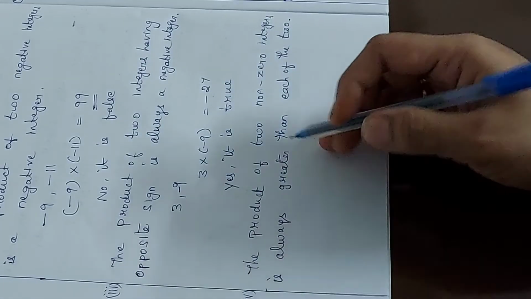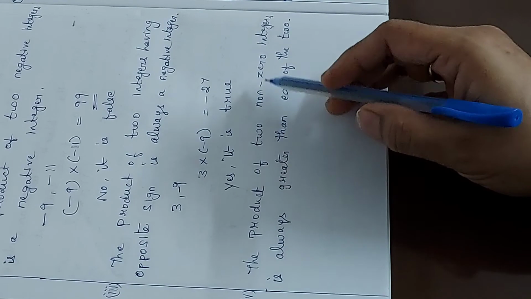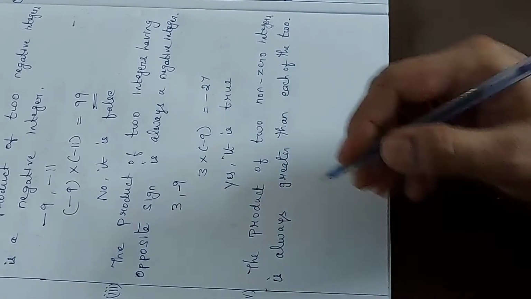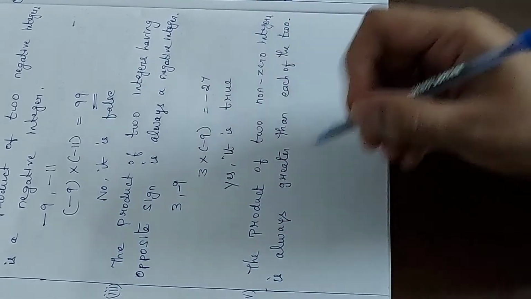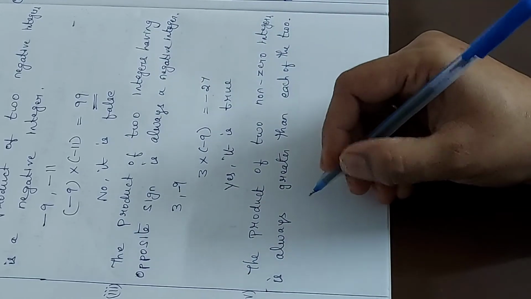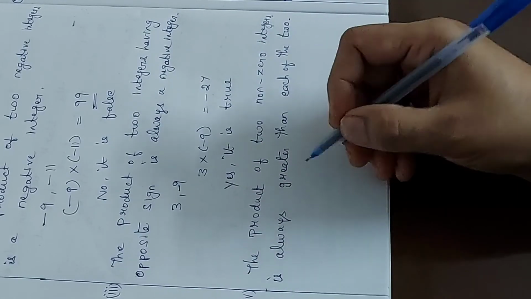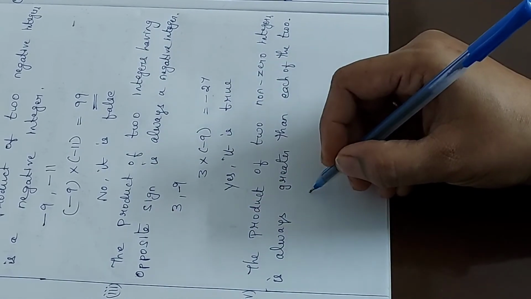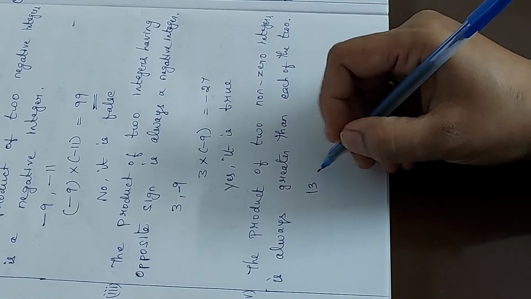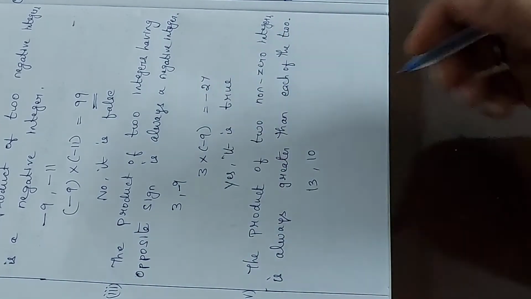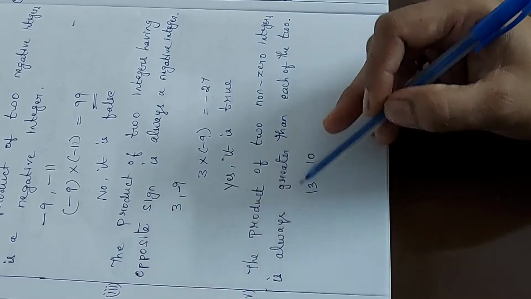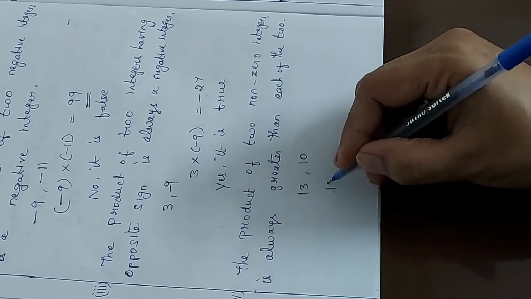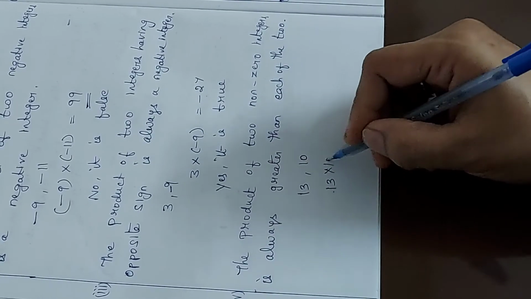Next, we move on to the fourth subdivision: the product of two non-zero integers is always greater than each of the two. Two non-zero integers means the numbers should not be equal to 0, so you cannot take 0. Let me take 13 and 10 and find the product.